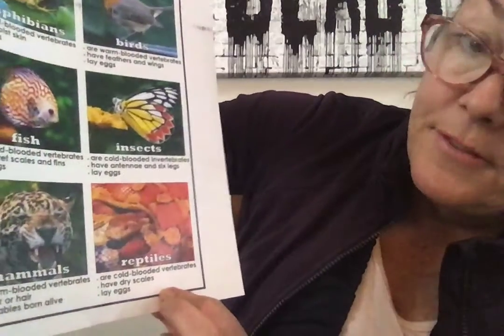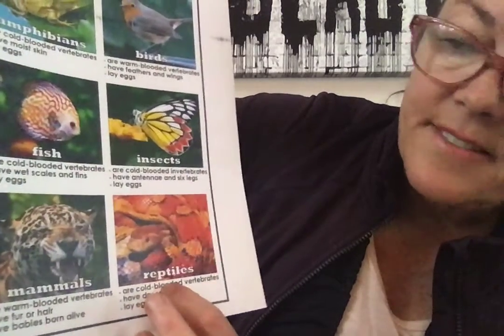Fish lay eggs as well. Fish are cold-blooded, and they're also vertebrates. They have wet scales and fins. Okay, so do we know another animal that has scales? We do, but their scales are dry scales, right? Reptiles are cold-blooded vertebrates. They have dry scales, and they also lay eggs.